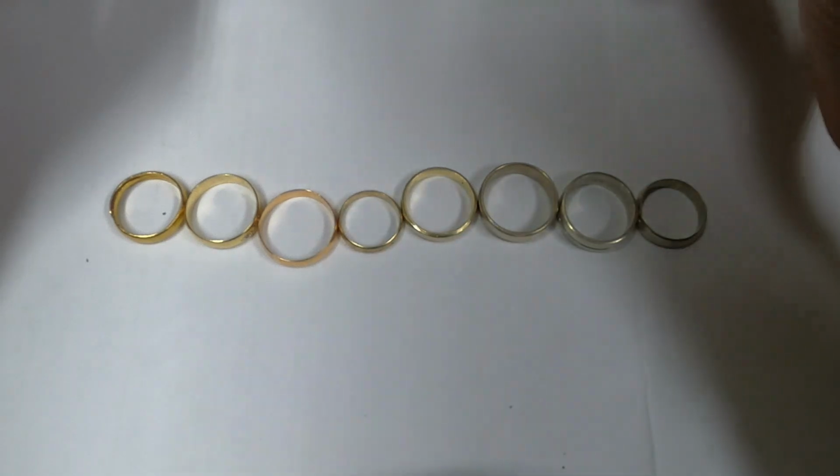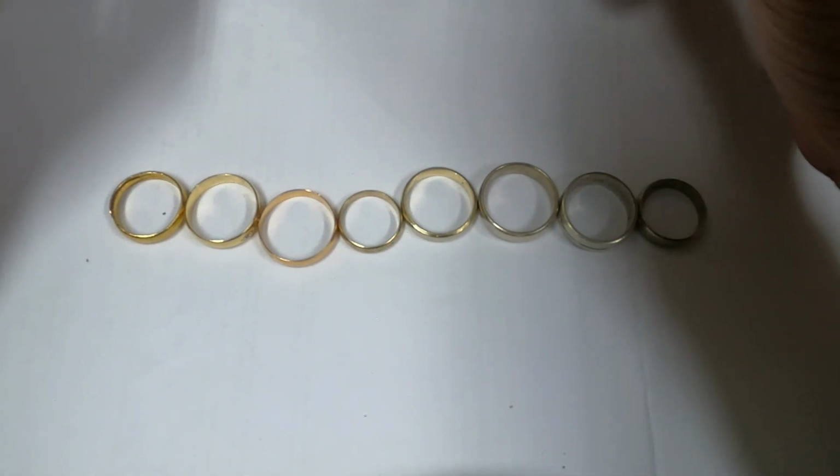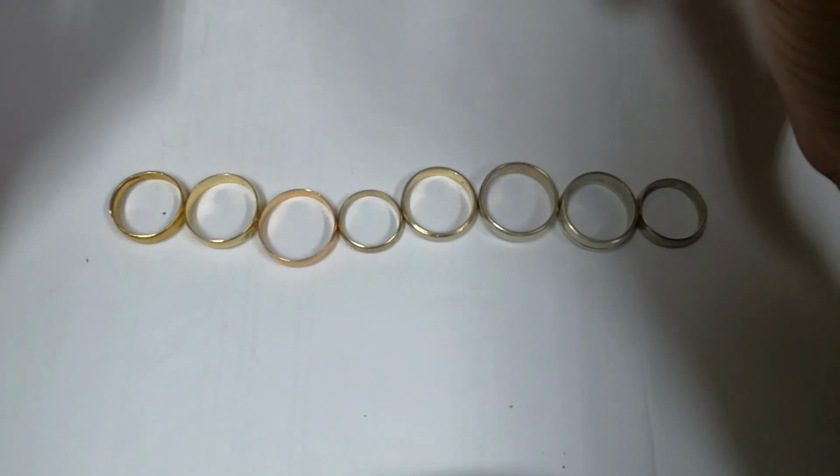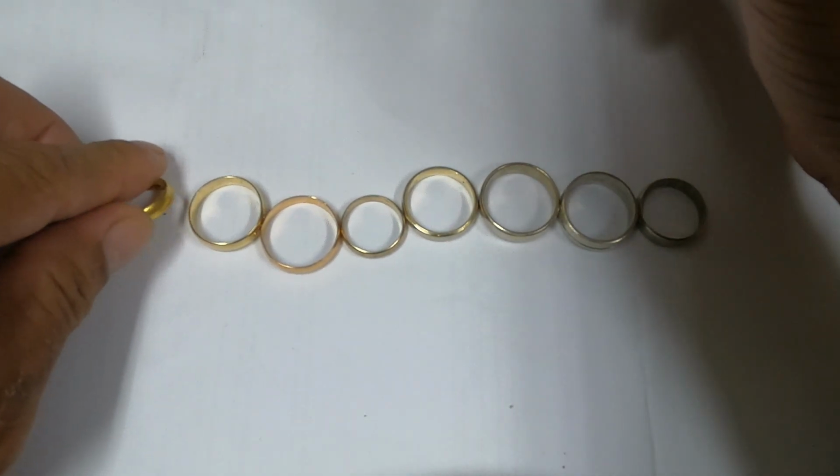Yes, gold. We will talk about the different karat of gold, the different markings on the gold, and how gold is made. First, we will talk about the fine gold.